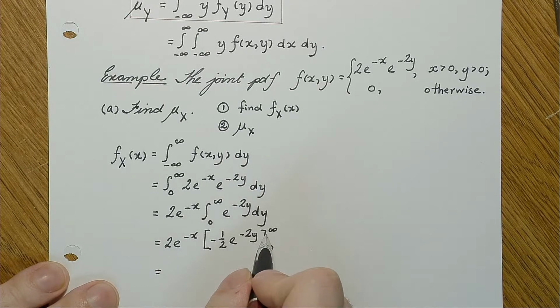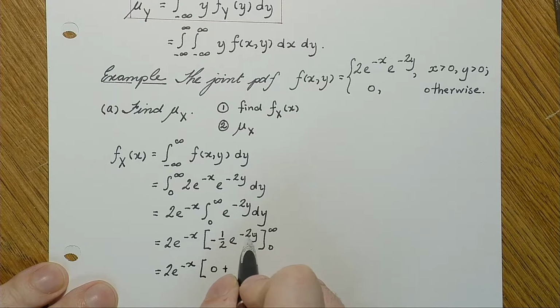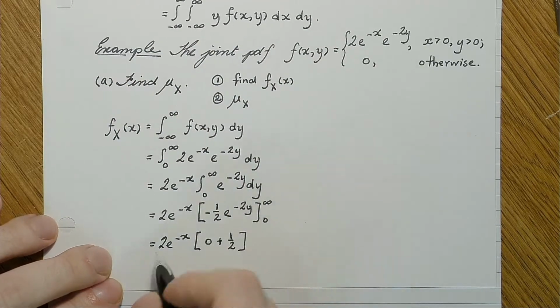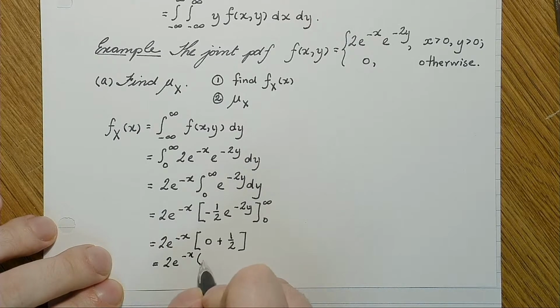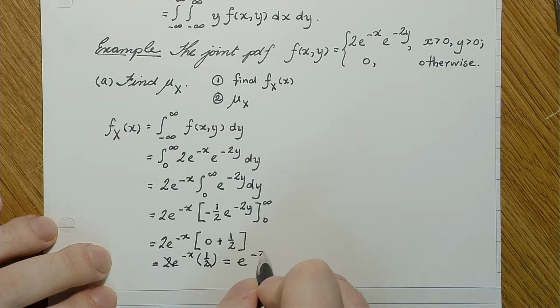Next, we substitute in our values. So if I substitute infinity into this, the exponent goes to negative infinity, and so this term goes to 0, so I don't have to worry about that. So I have 0, and then I'll have a minus, and a minus will give me a positive. And substituting 0 into the minus 2y, that gives me e to the 0, which is 1, so that leaves me with 1/2. And so those 2's cancel, and I'm left with e to the minus x.